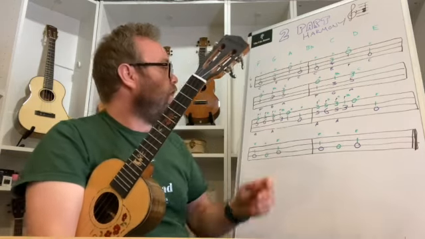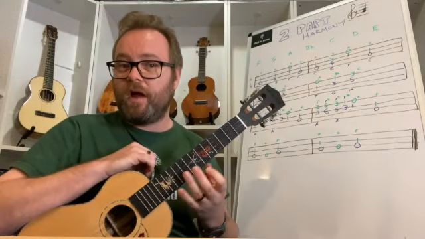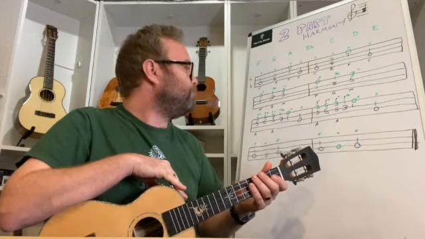Let's have a look at how to play these 2 measures, because it's a little bit fiddly. I'll talk you through it. So let's think about finger positions for these 2-part harmony parts first. I'm going to drop my uke down here so you can still see the whiteboard, but keep yours at a 45-degree angle for comfort and playability, if you can.